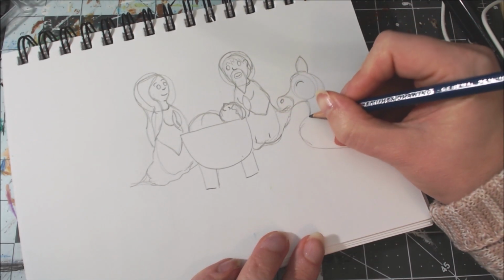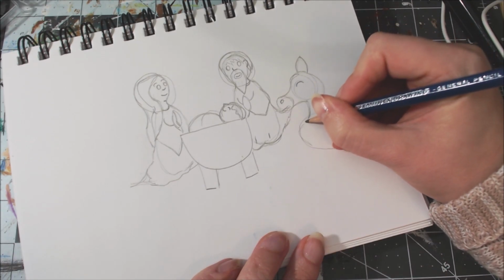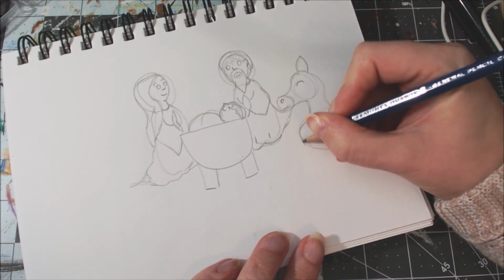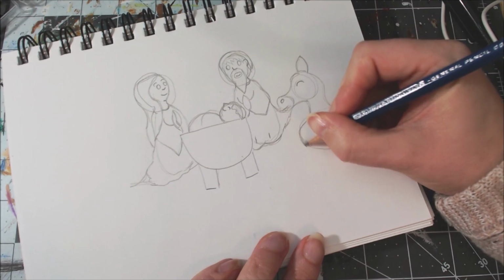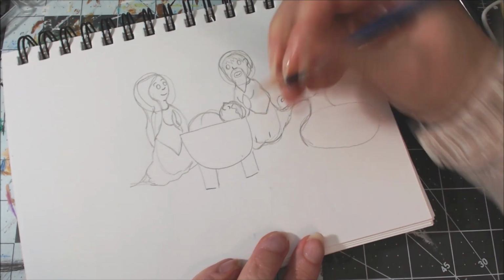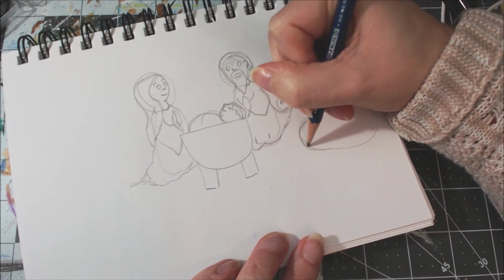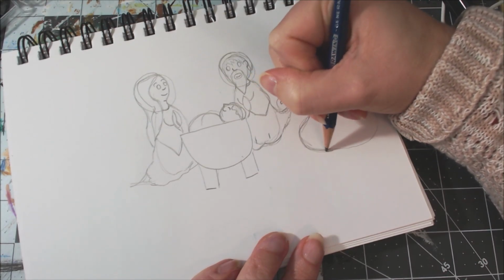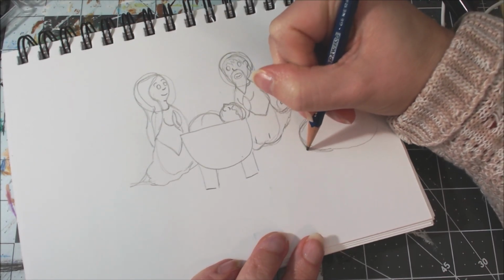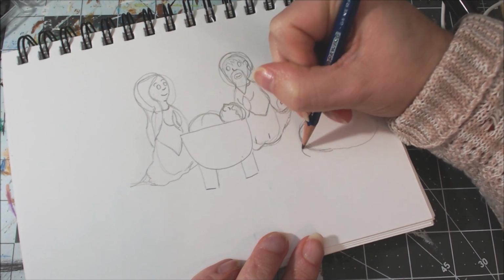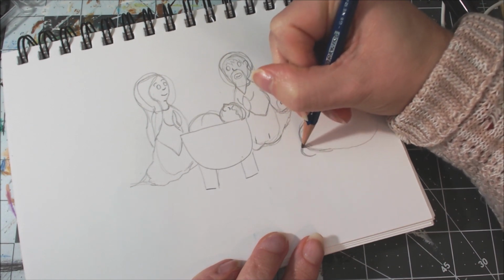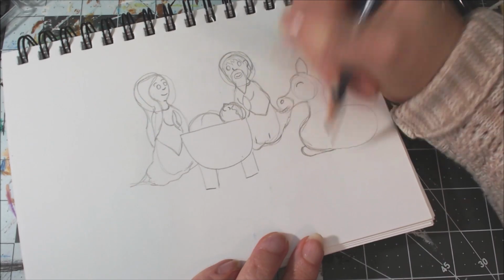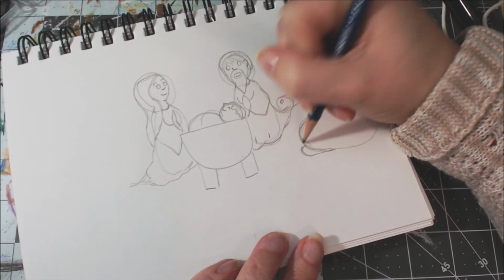And since he's kind of resting, almost kneeling in donkey pose, we're going to do this. And bring his feet kind of underneath him. And then draw a little bump right there. Kind of like if you've seen a cat loafed.